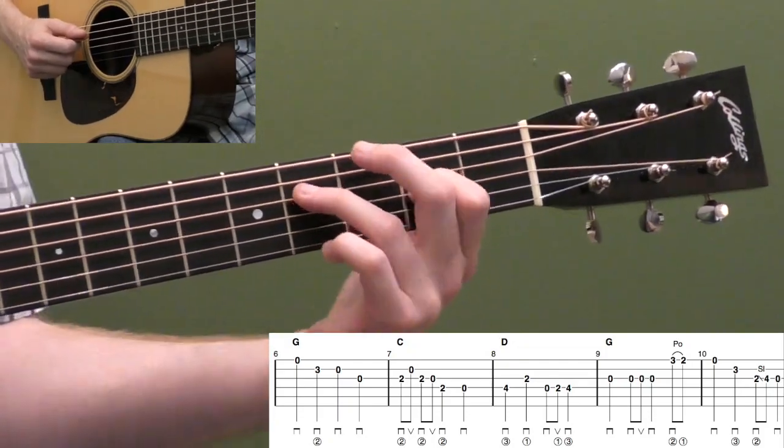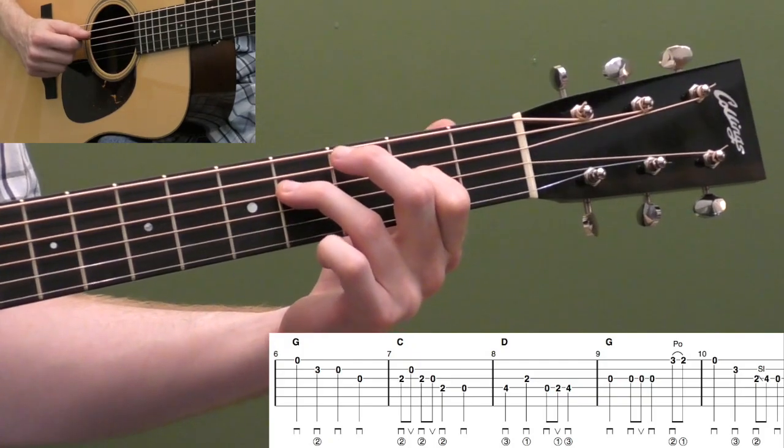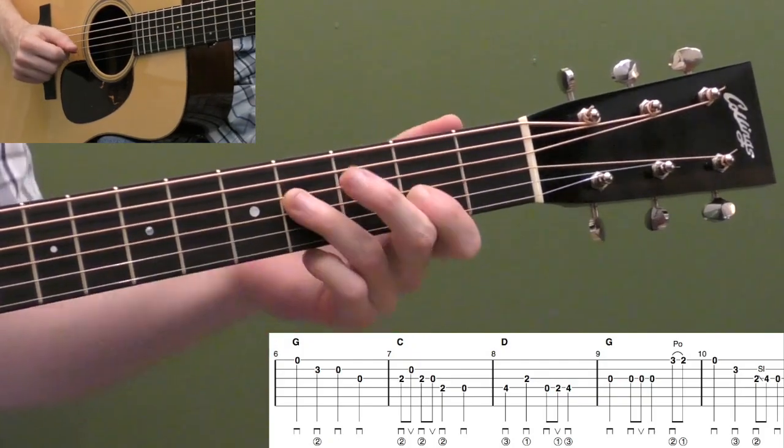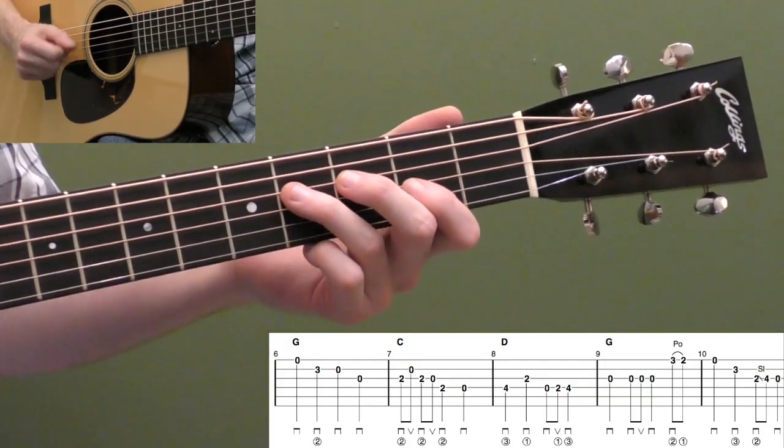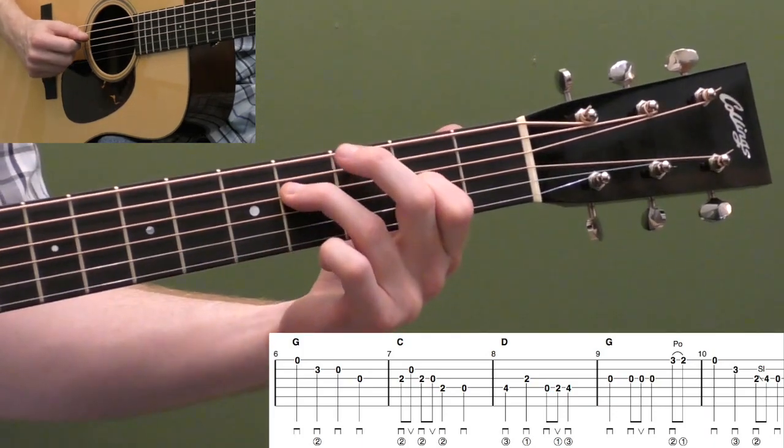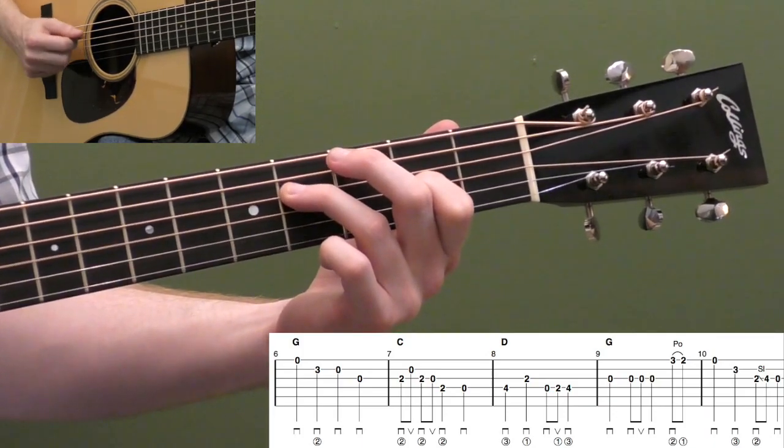Again, it's also good practice on getting that correct wrist angle. You can't be bent back too much like this, otherwise you're going to be muting those strings. So figure out how you have to get those to ring out.